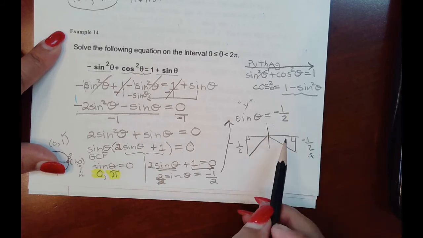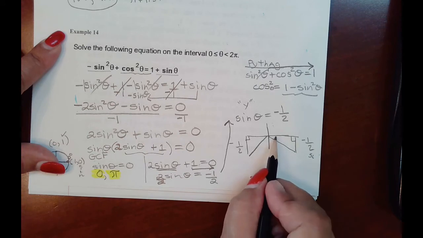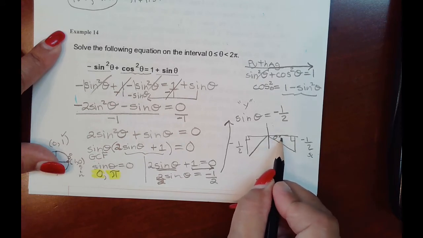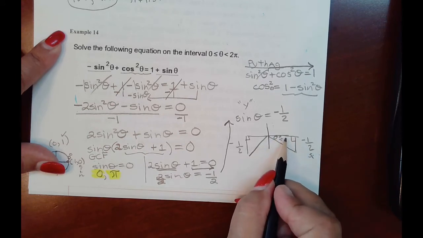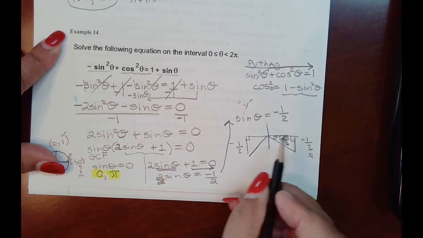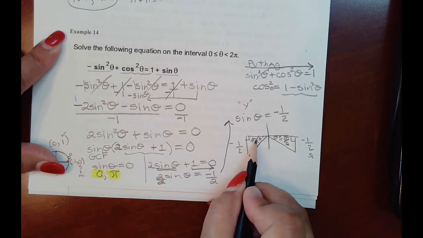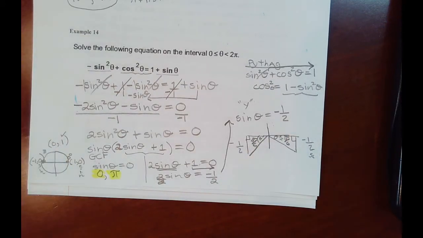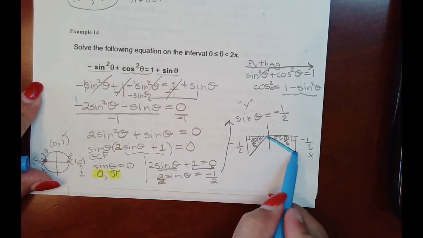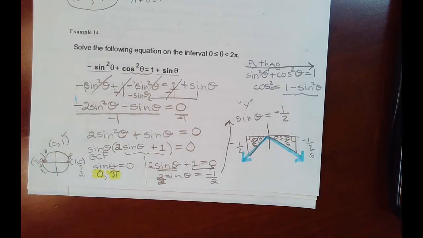But you don't need to put square root of 3/2 here because it's this vertical value that tells you what your reference angle is. Always across from 1/2, any kind of 1/2 is 30 degrees, pi over 6. So this is pi over 6. But you want the location of the hypotenuse in each quadrant because that's the actual solution.